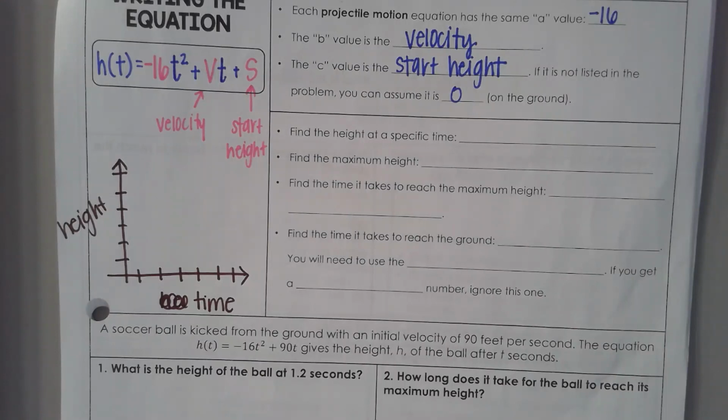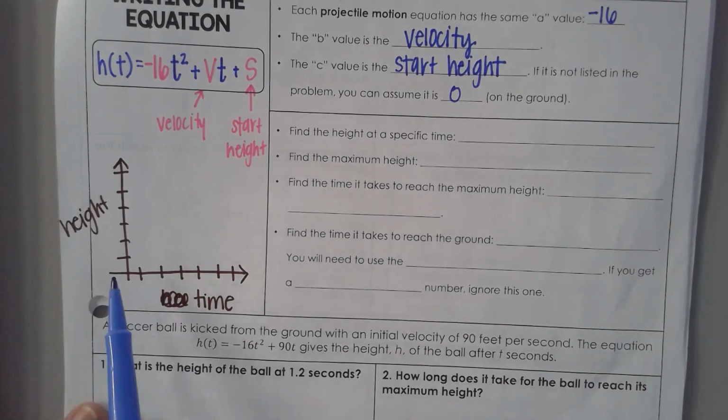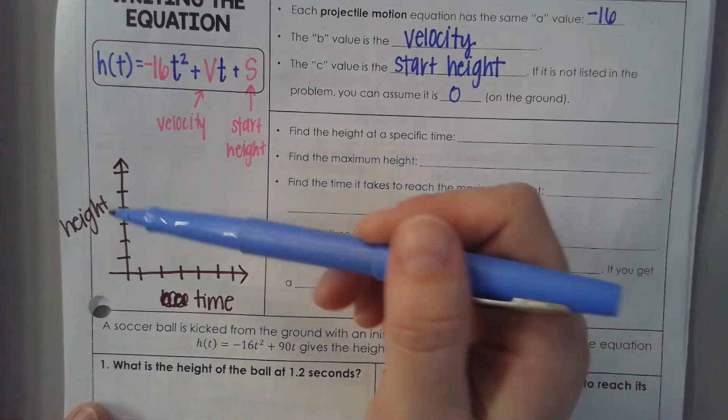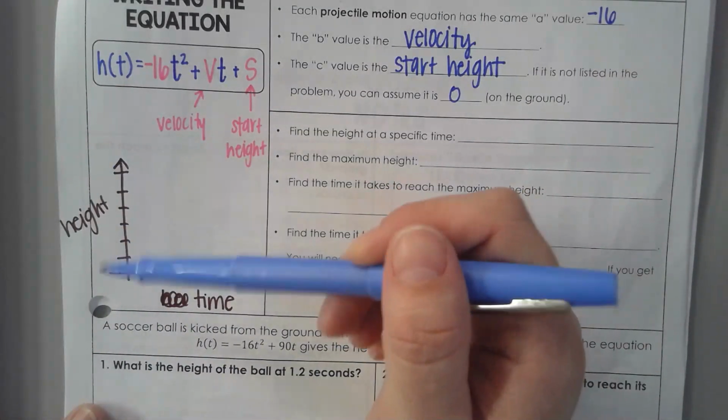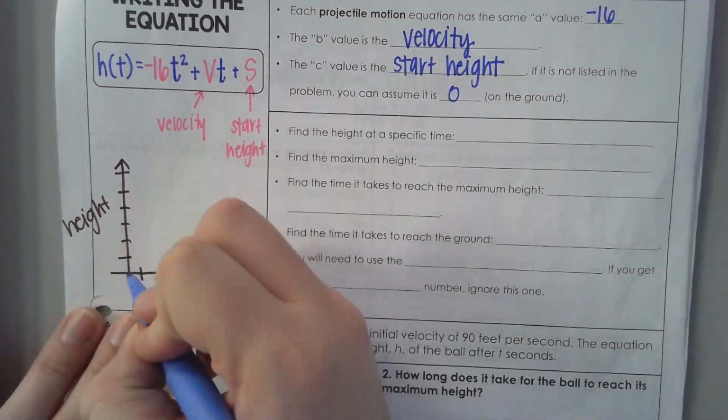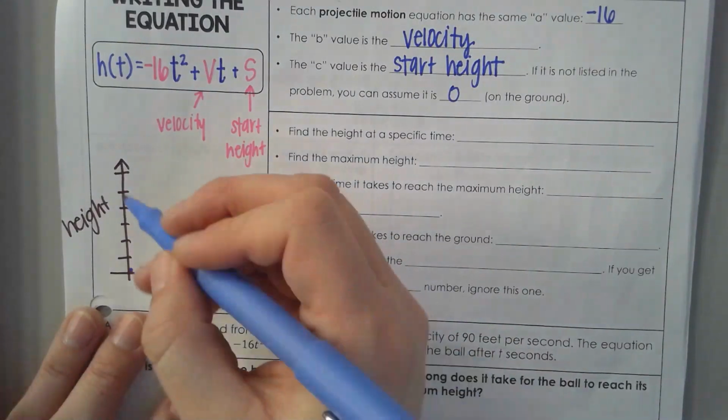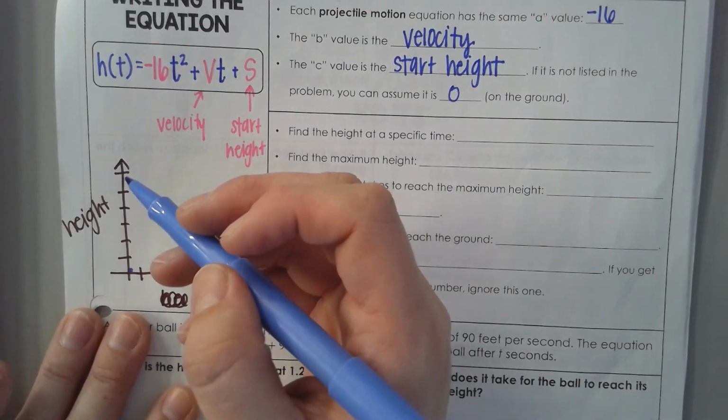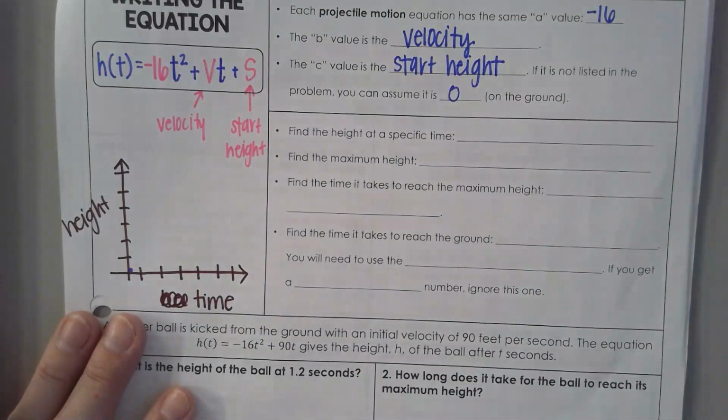So every graph, my x's or my t, that's my time, and then my y's are my height. So let's say we're starting on the ground, and I throw a ball in the air. As time goes on, is my object going up or is it going down?